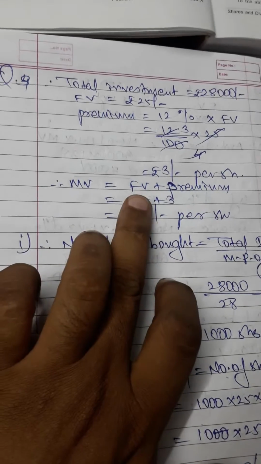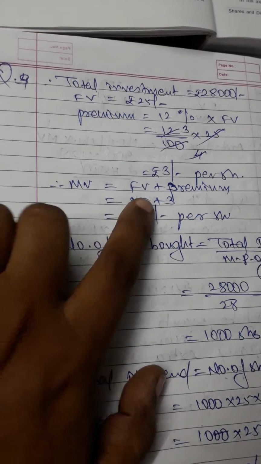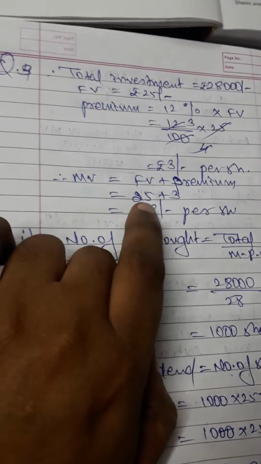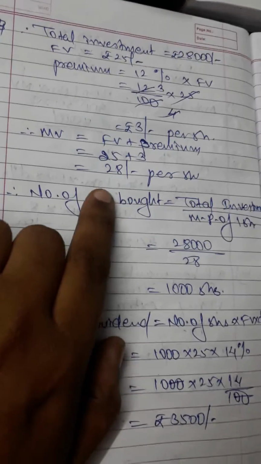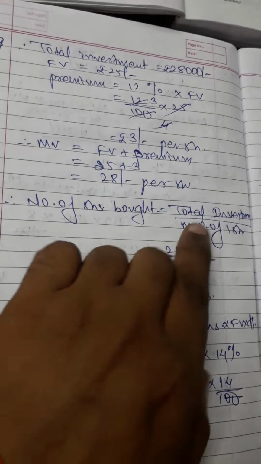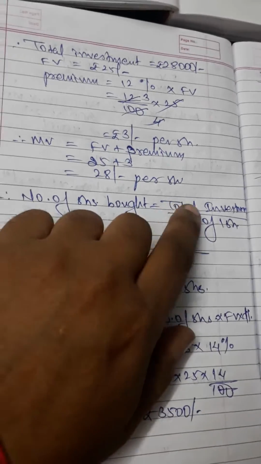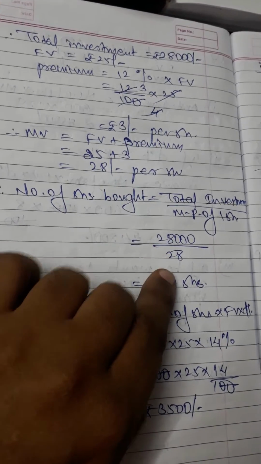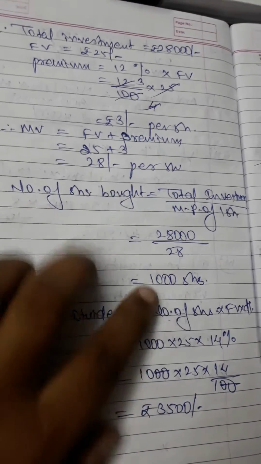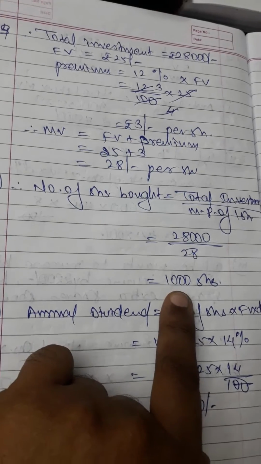Market value will be face value plus premium, 25 plus 3, 28. Number of shares bought is equal to total investment divided by market price of one share. 28,000 divided by 28, answer will be 1,000 shares.